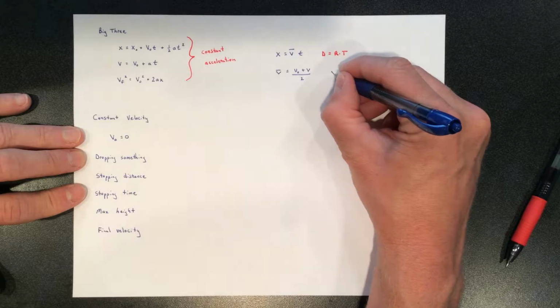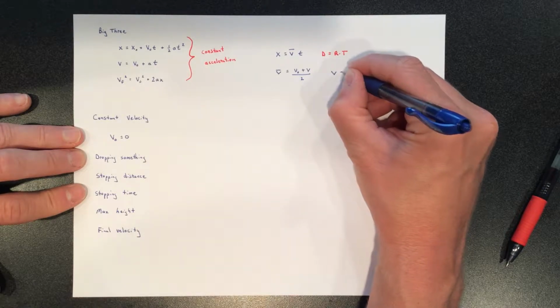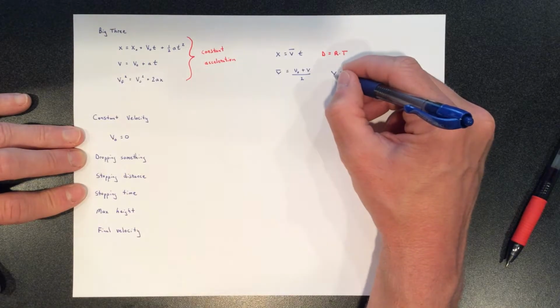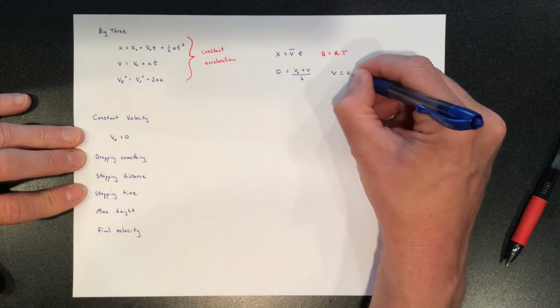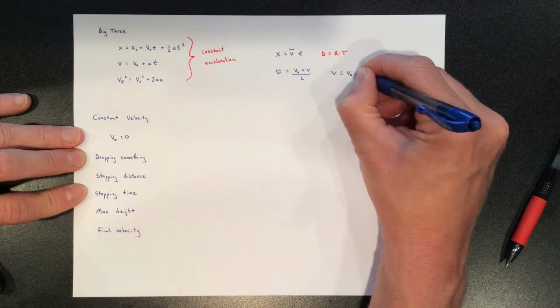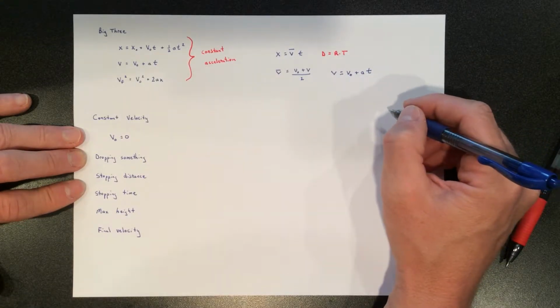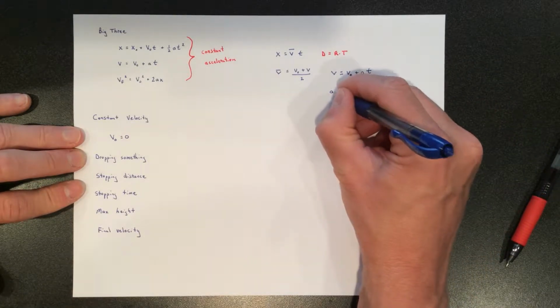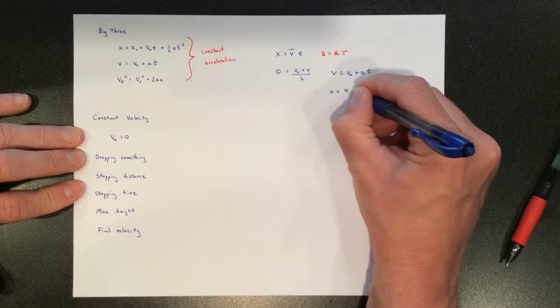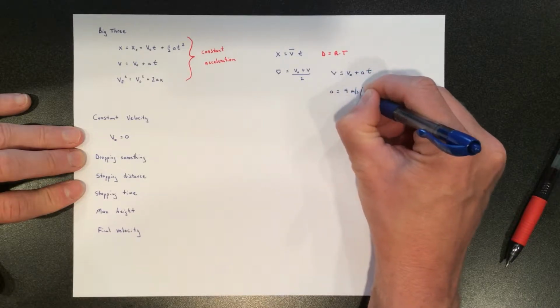Well, this is just the basic relationship between velocity and acceleration. The velocity at any moment of time is how fast you started moving plus what you did and how long. Remember, what is an acceleration? For example, an acceleration, it's like 4 meters per second per second.